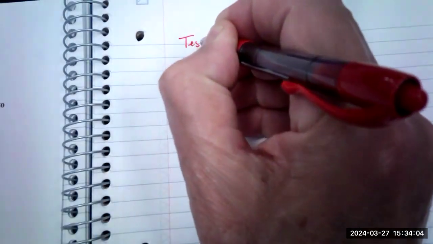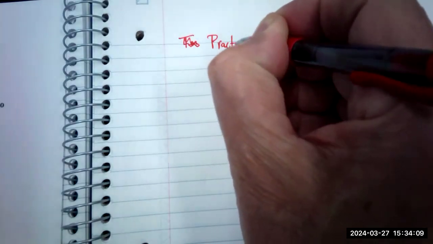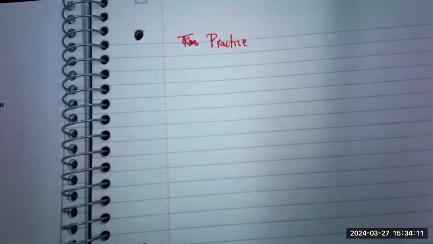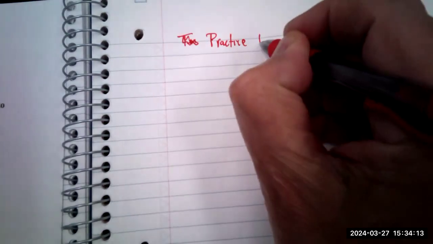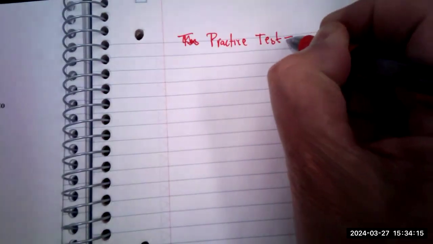So you study limit, continuity, partial derivatives if you like. Then this is going to be the next topics. So that's going to be the test. Okay, that's it. The practice test number 2.